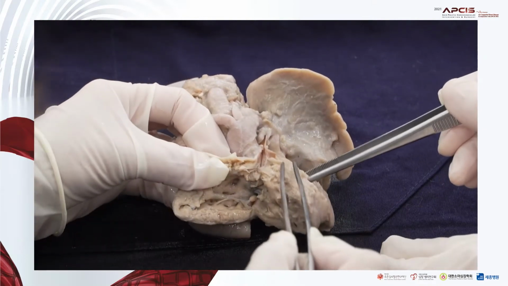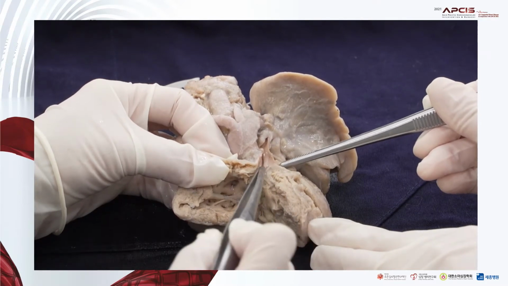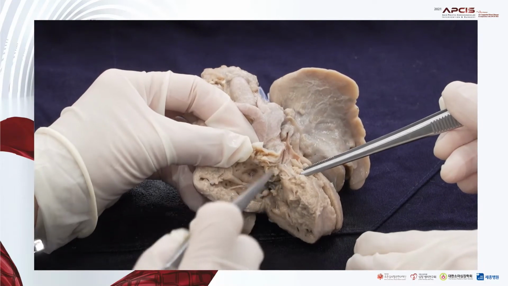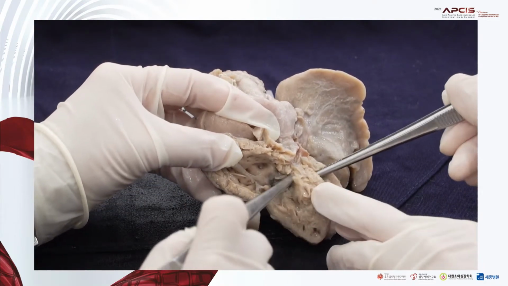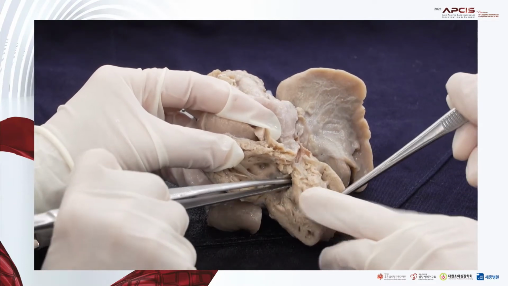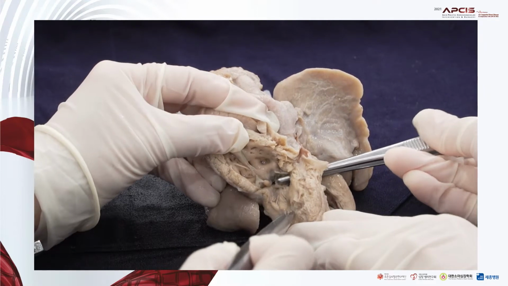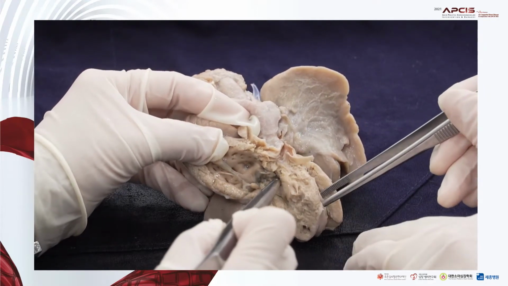And the pulmonary outflow opening is here. And between them, here is the ventricular septal defect, which I think is a perimembranous type.